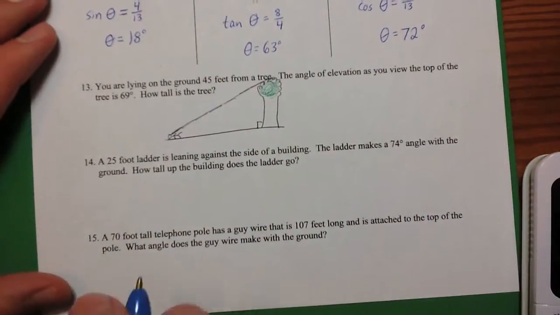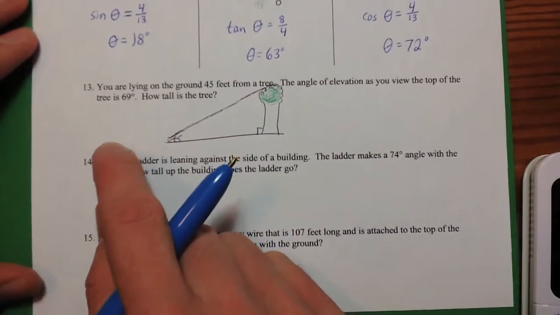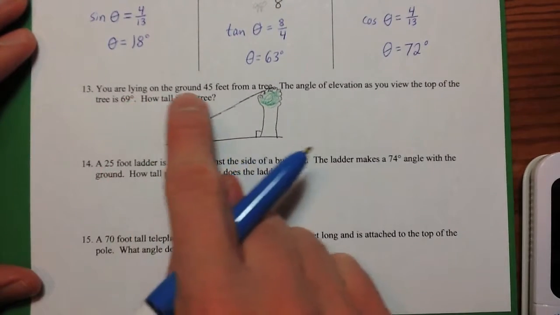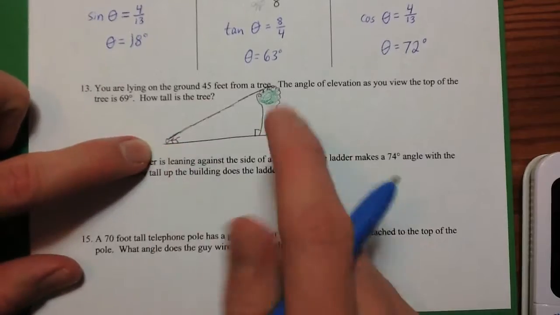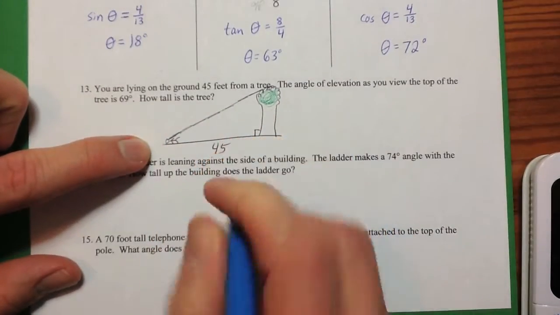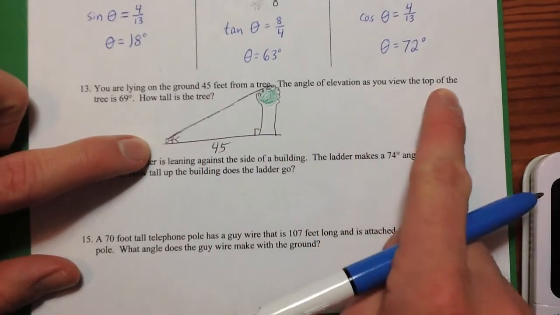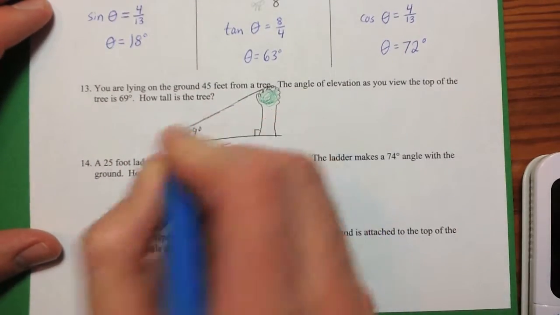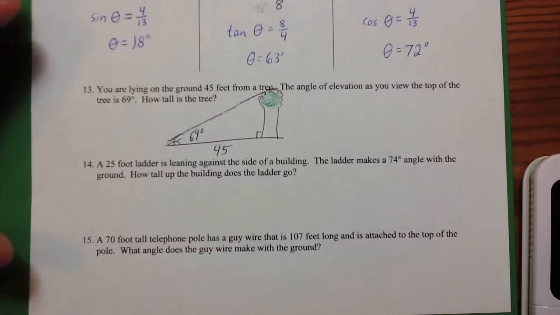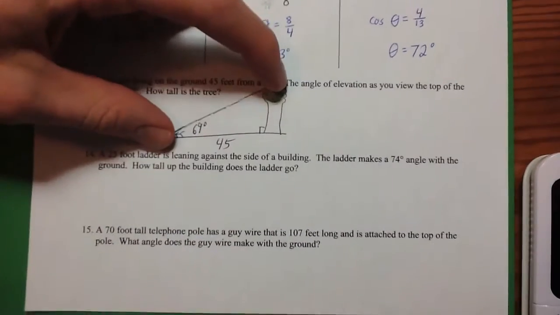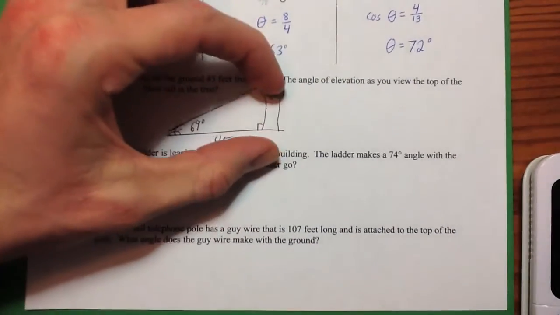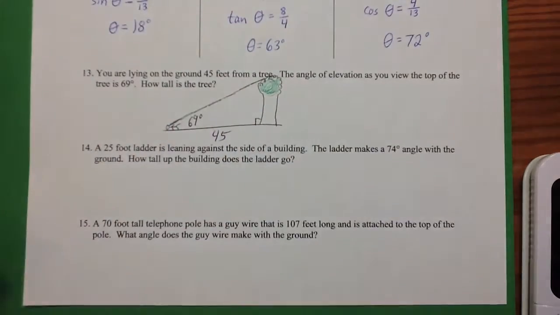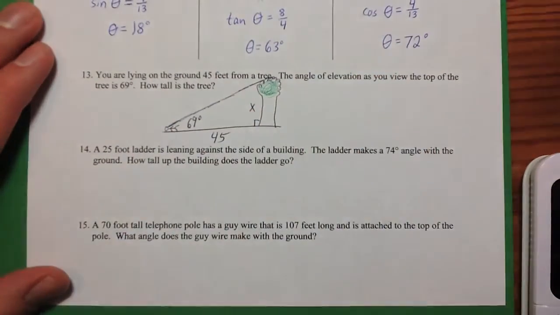Okay, let's start labeling some stuff. Don't make word problems harder than they are. Draw a picture. You're lying on the ground 45 feet from the tree. There's you, there's the tree. That's 45. The angle of elevation as you view the top of the tree is 69 degrees. How tall is the tree? Well, let's talk about the tree. That ain't the tree. That's the tree. And it asked for the height of the tree, so that's your x.